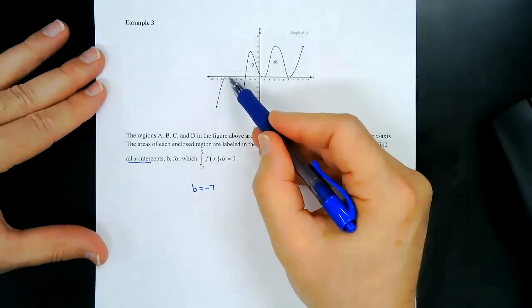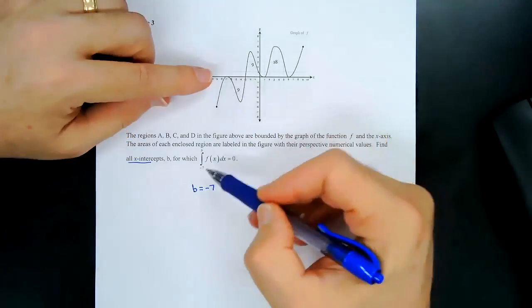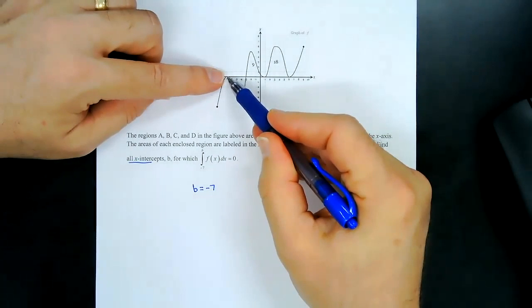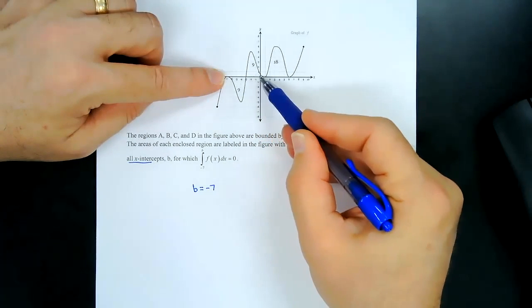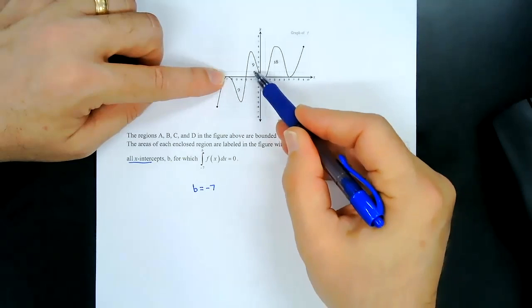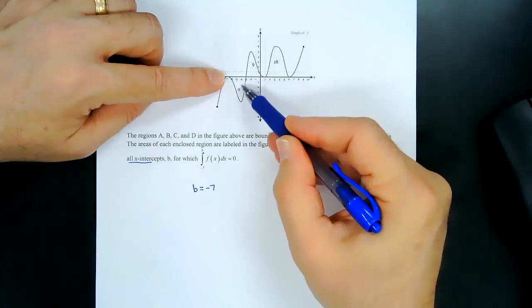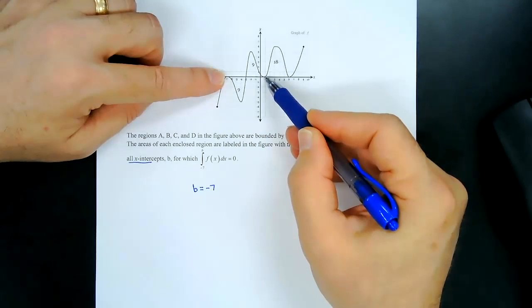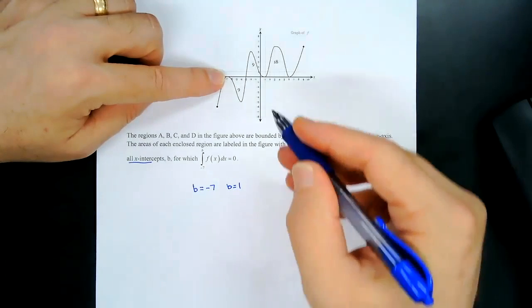Okay, so if we start to integrate here, we get -9, because we start the integration right here at -7. So if we go to here and stop it here, that'd be -9. But then I'm going to add 9, and so these two are going to cancel each other out. So at x equals 1, these two areas cancel each other out, and so another value where this would happen is if b was 1. So b could be 1.